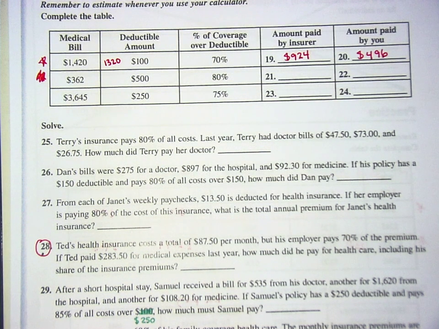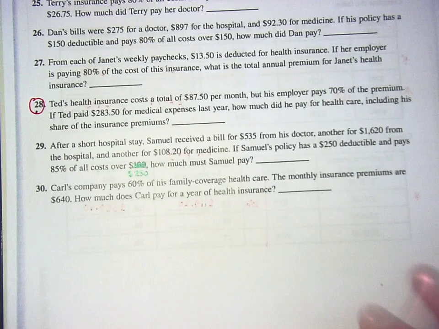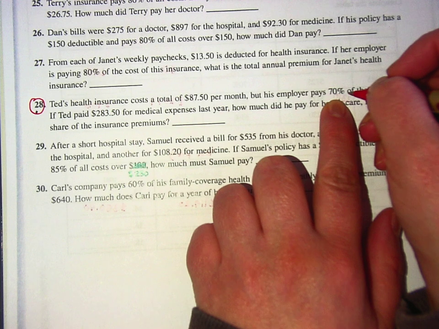Okay. Let's look at 28. Ted's health insurance costs a total of $87.50 per month, but his employer pays for 70% of his premium. If Ted paid $283.50 for medical expenses last year, how much did he pay for health care, including his share of insurance premiums? This looks complicated. So I guess first we're going to have to figure out how much he pays per month.